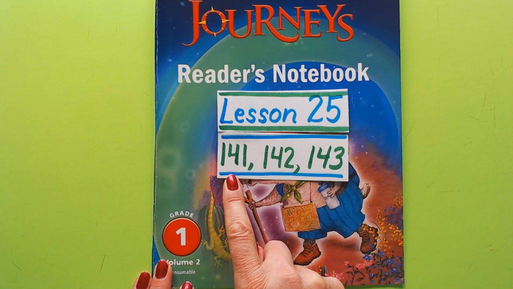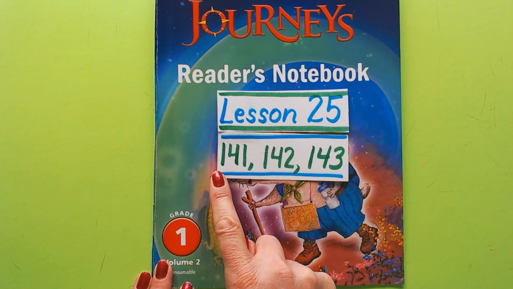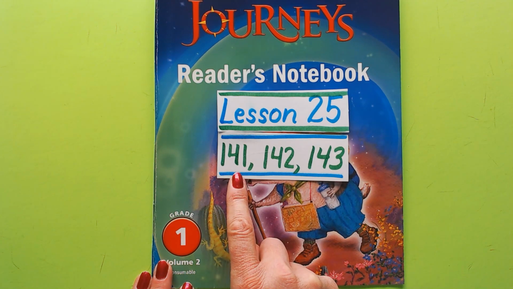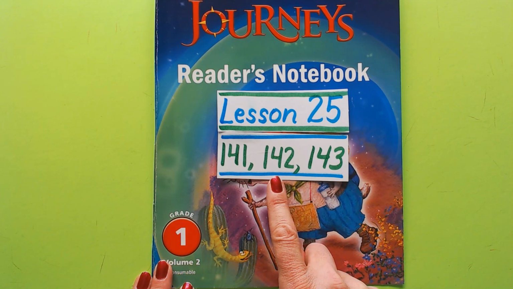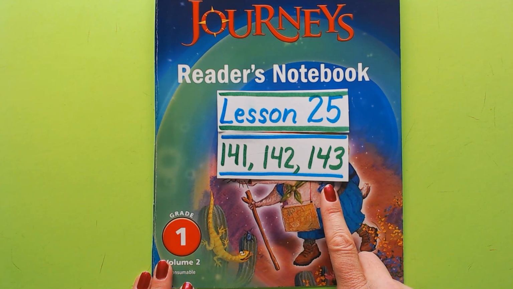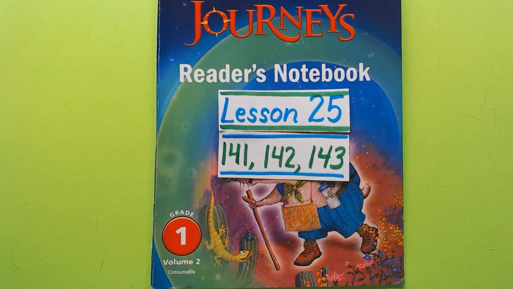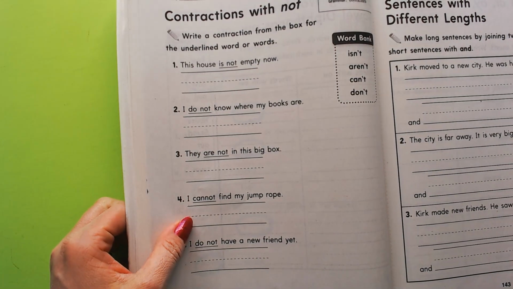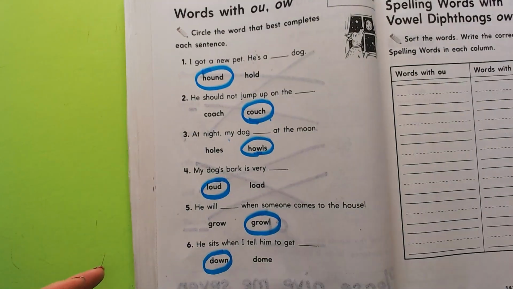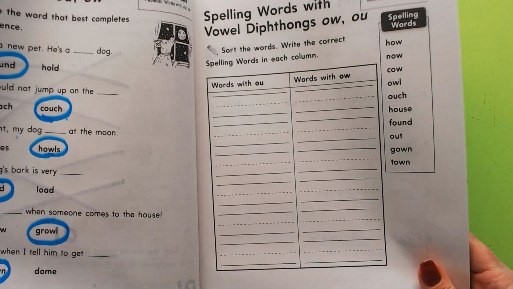The first page we will do together is page 141. So go ahead and pause and get there, and then immediately following we'll do pages 142 and 143. So go ahead and push pause. Okay, so first page is our spelling practice.